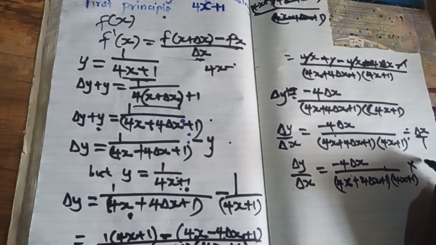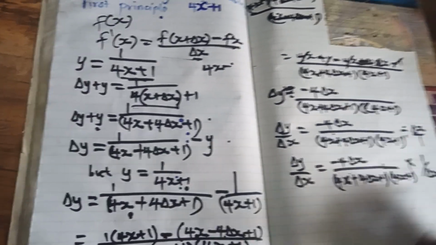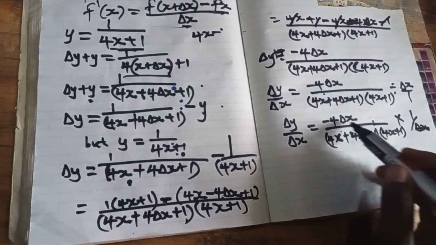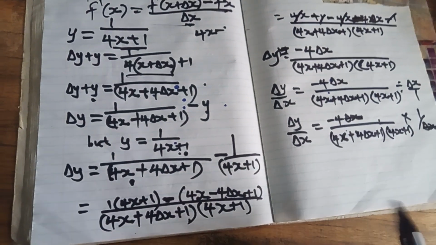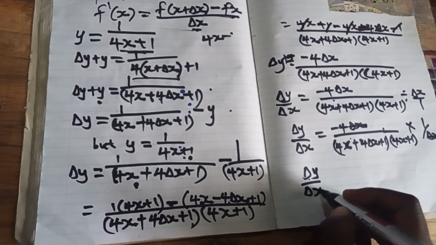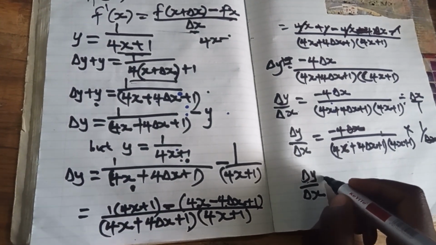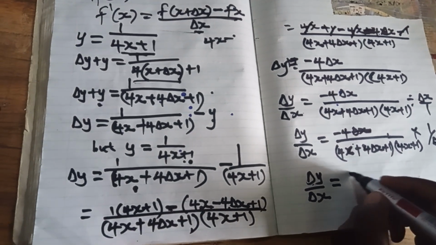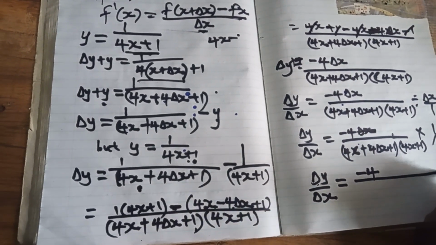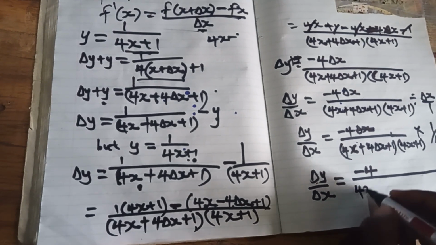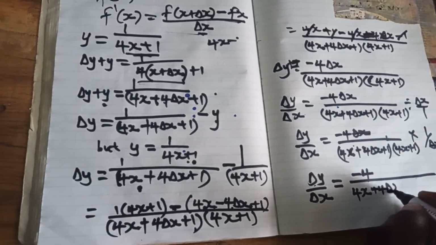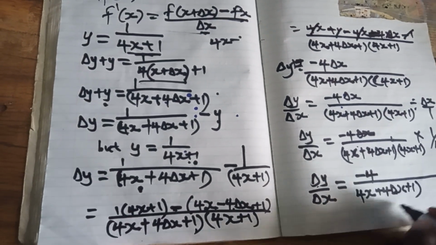Then we multiply through by 1 over change in x. Are we getting it? So this change in x will cancel out with this change in x. Then the last solution will remain: change in y over change in x being equal to negative 4 all over 4x plus 4 change in x plus 1.